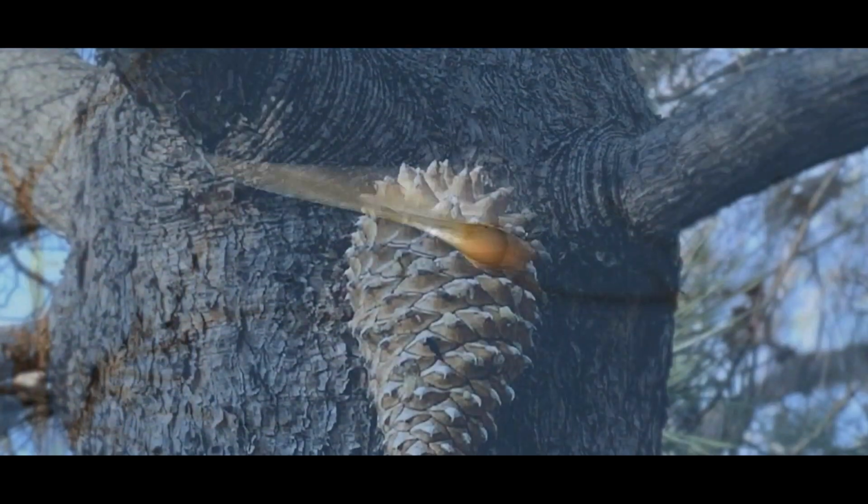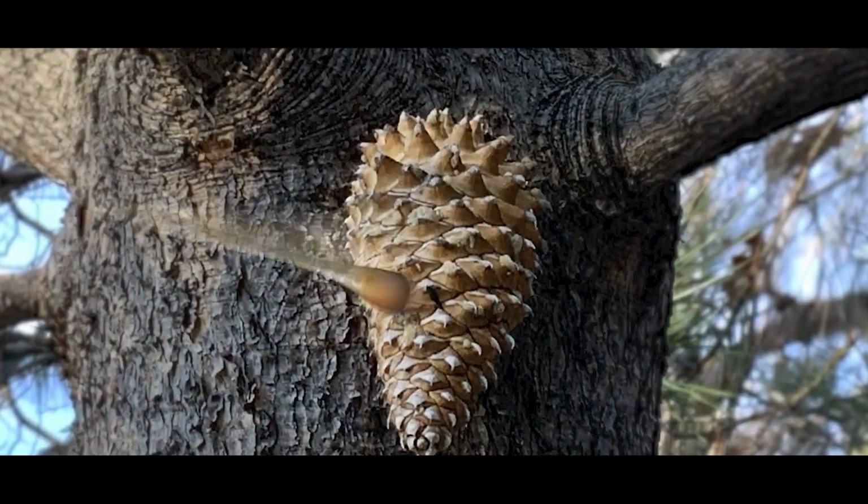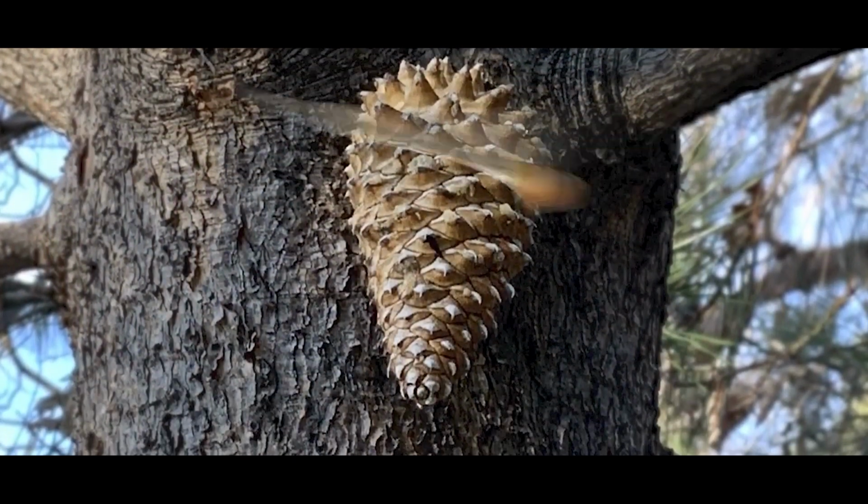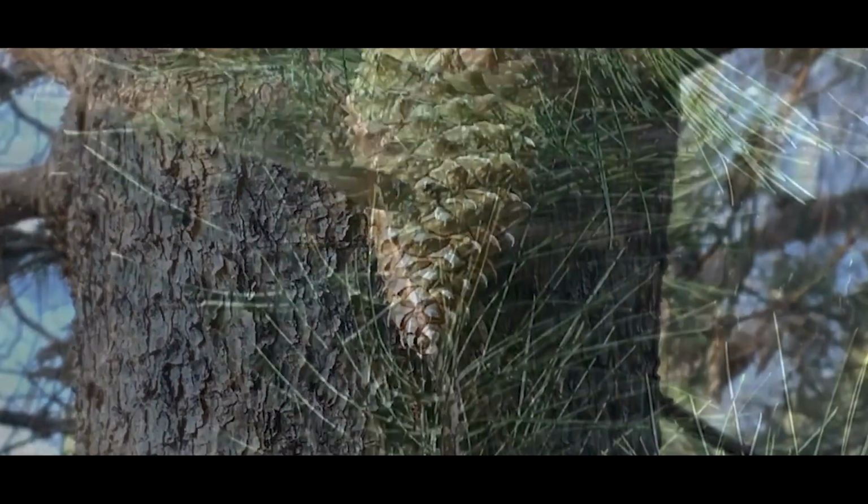Think about it. Small packages of life engineered to be airlifted throughout a devastated forest, released from cones designed to open only when exposed to the heat of their greatest threat.